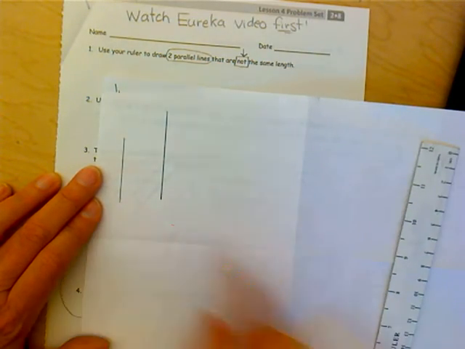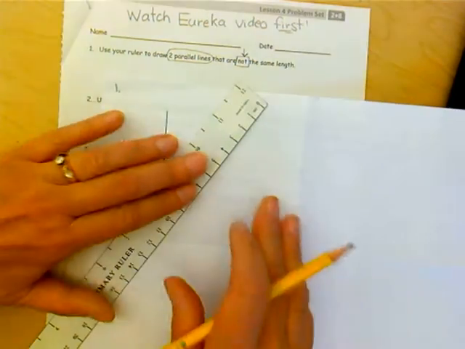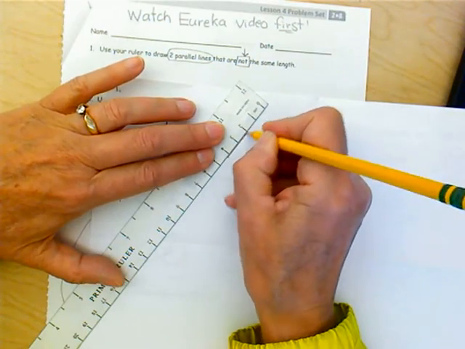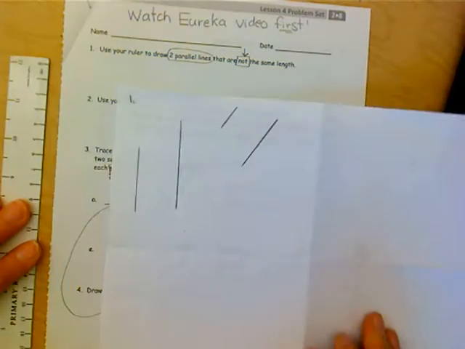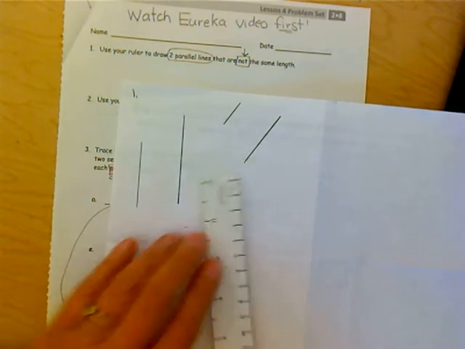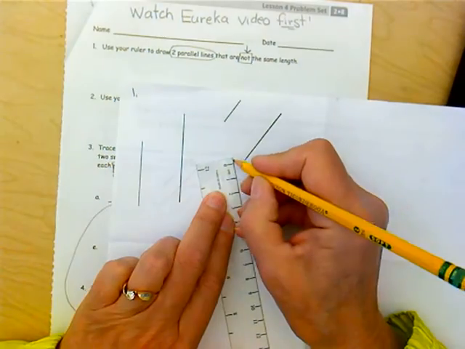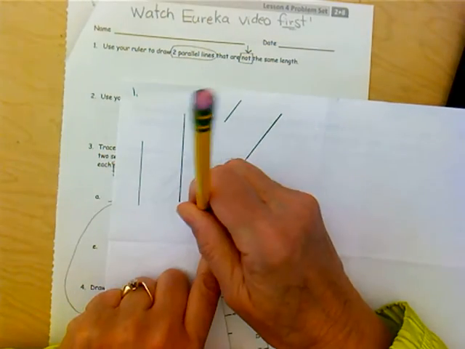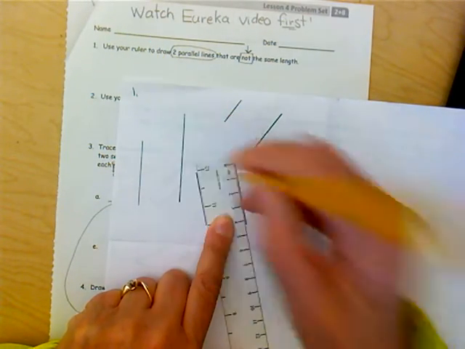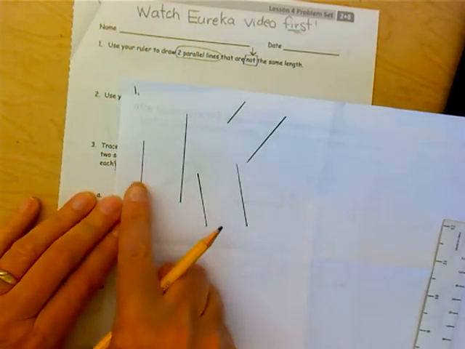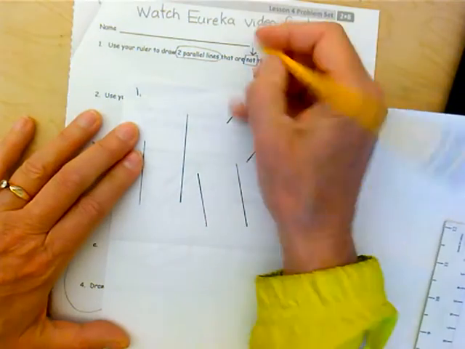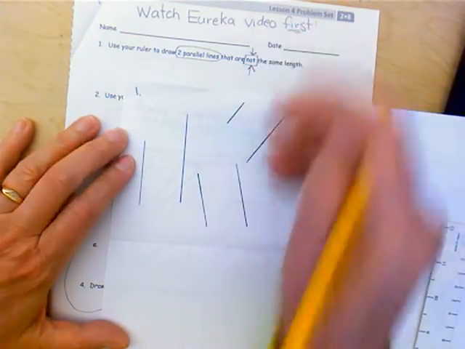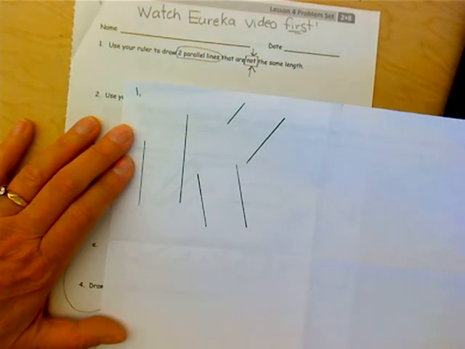And they don't necessarily have to be in that same position. They could be in this position. They could be in any position, really. They just can't be the same length. So that's another good example. Or I could maybe have one going this way, just making sure that they are not the same length. Okay, so I have 1, 2, 3 sets of parallel lines that are not the same length. That was problem number 1.